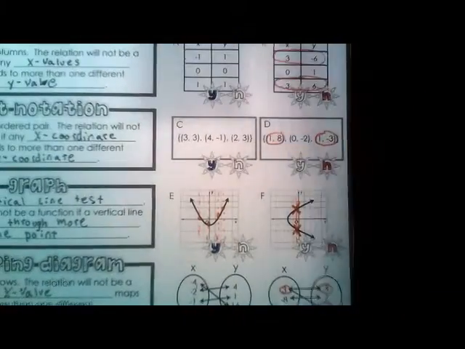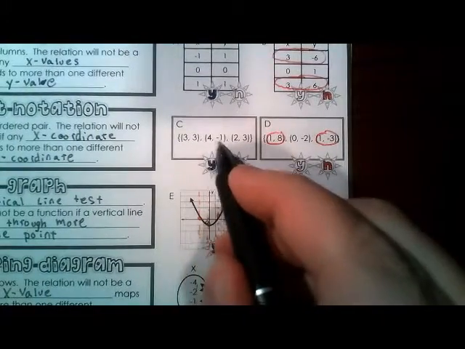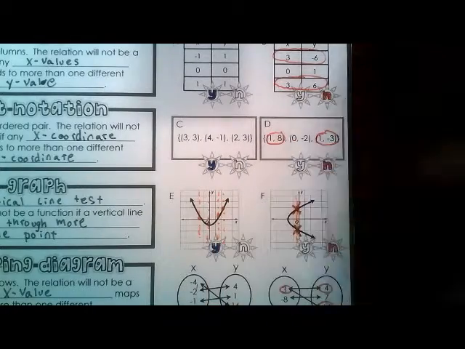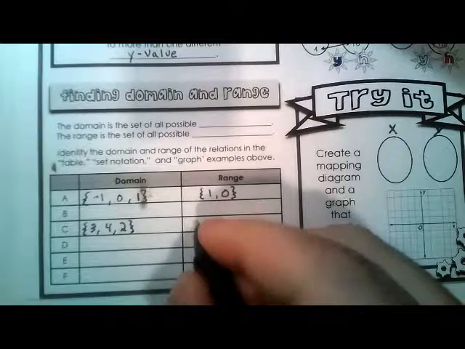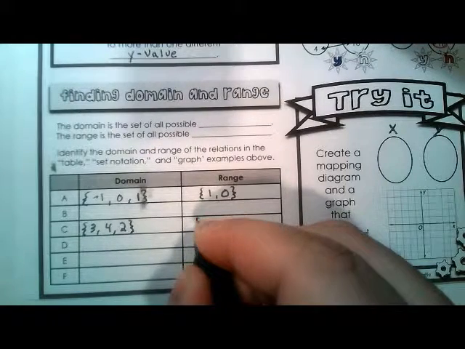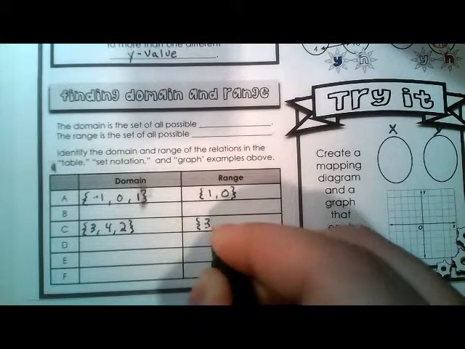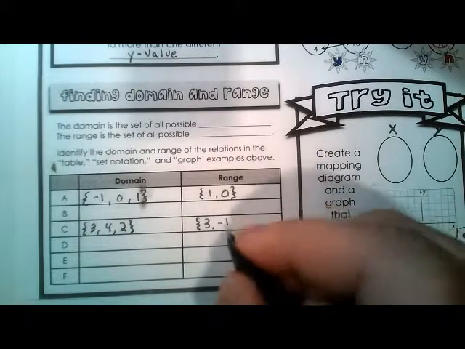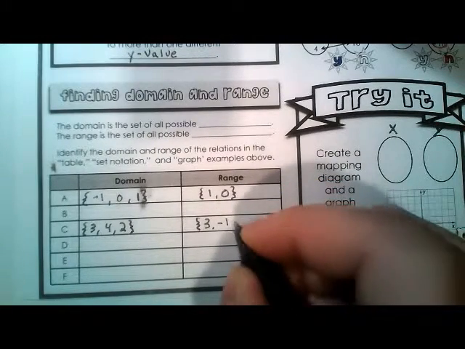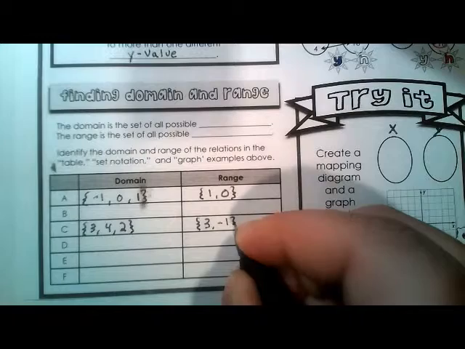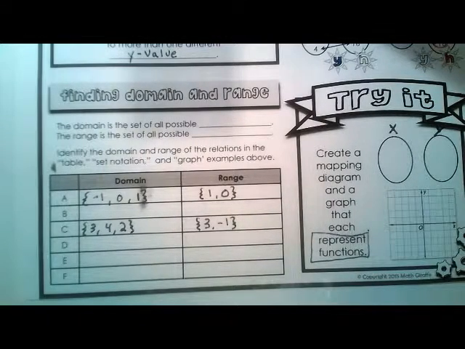In the range, well, 3, -1, and 3 again. So 3, -1, and just like this one, I'm not going to rewrite 3 because I've told the reader that it's already in the range.